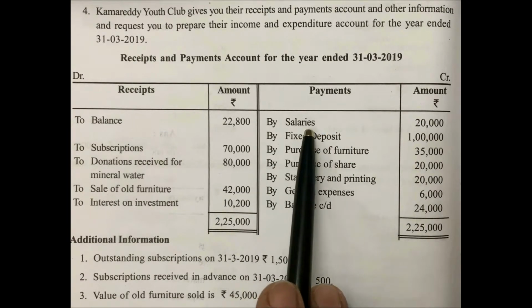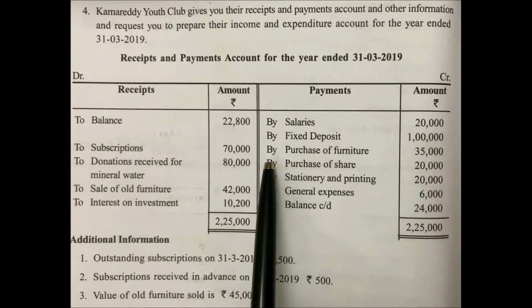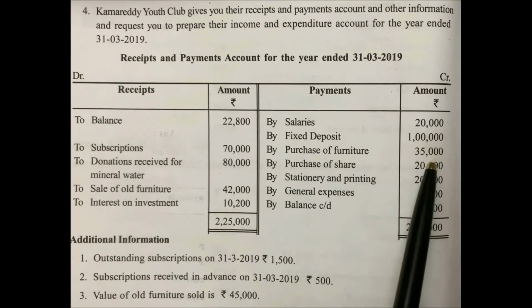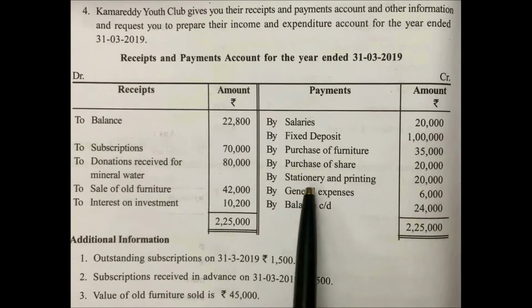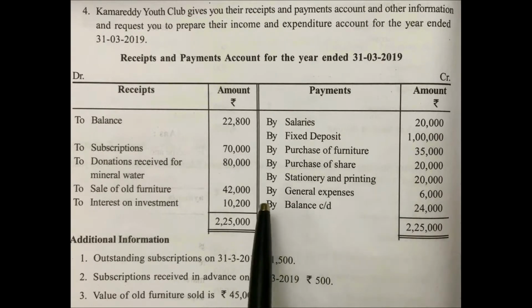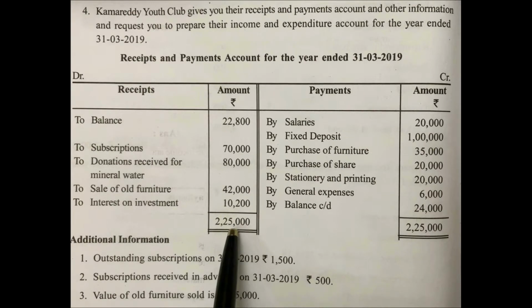On the payment side: by salaries 20,000, by fixed deposit 1 lakh, by purchase of furniture 35,000, by purchase of shares 20,000, by stationery and printing 20,000, by general expenses 6,000, by balance carried down 24,000 rupees. Both sides total 2,25,000 rupees. Additional information. First point, outstanding subscriptions on 31st March 2019 are 1,500 rupees.